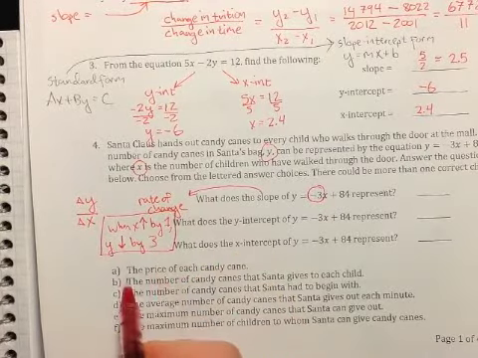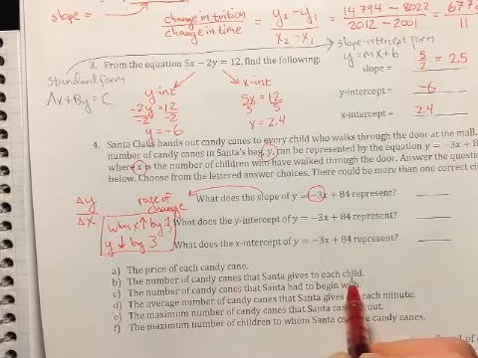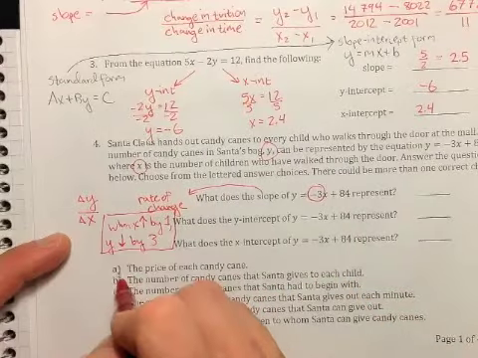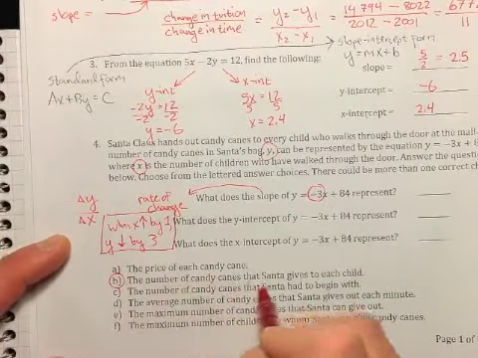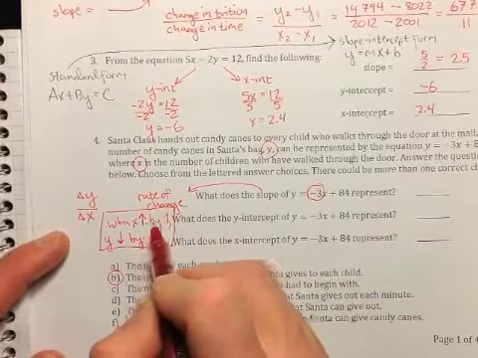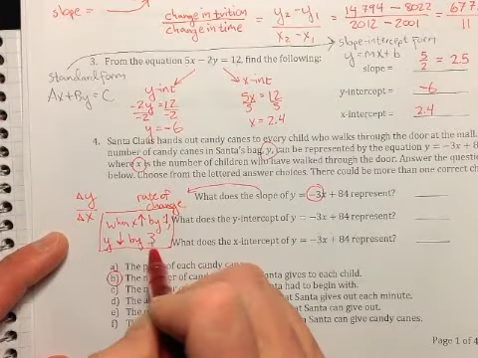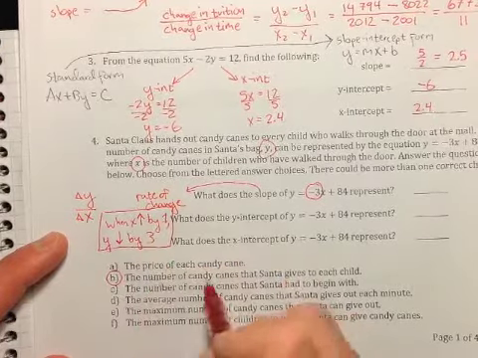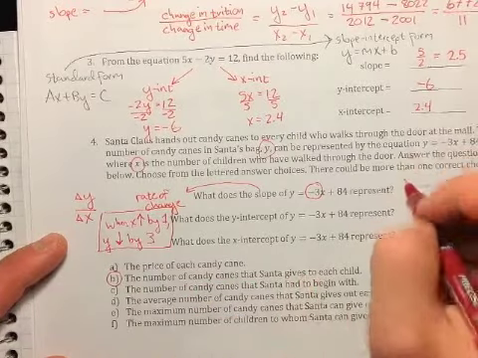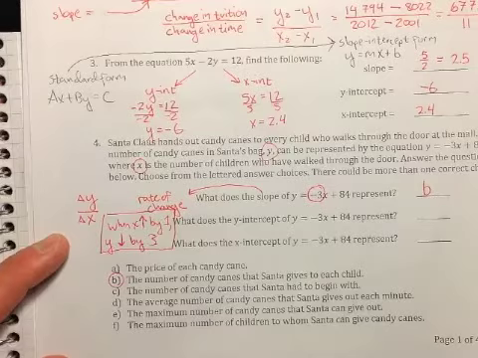Well, let's see here. Price of each candy cane, the number of candy canes that Santa gives to each child. Well, yeah, this one right here, B. When a child walks through the door, the number of candy canes in Santa Claus's bag goes down by 3. That means that Santa is giving 3 candy canes to each child. So B is the correct letter choice.